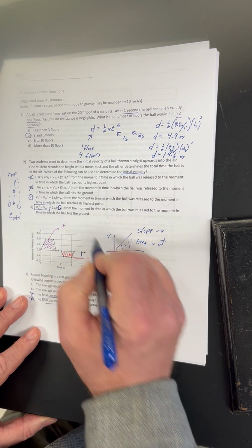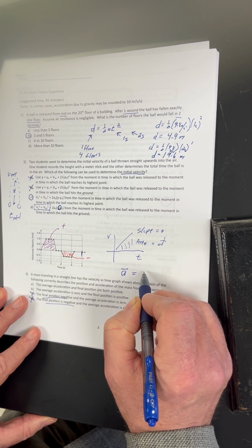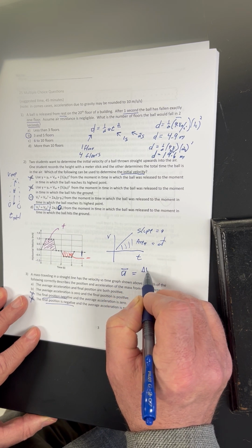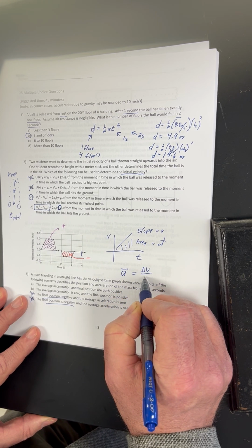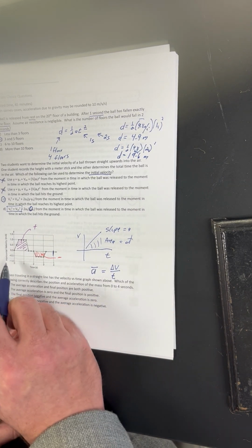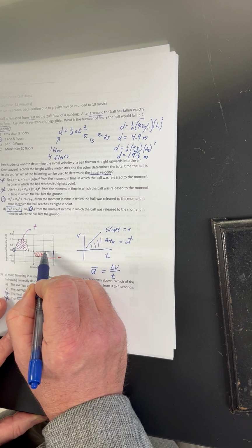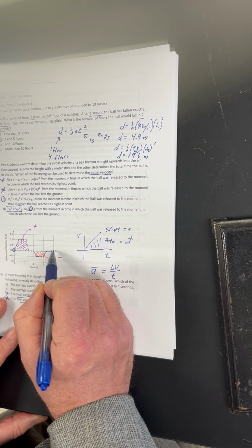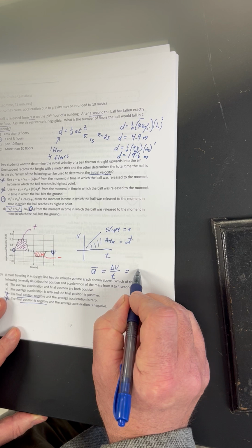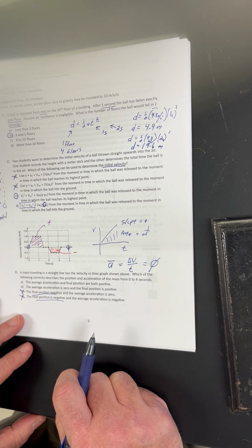So remember that average acceleration is equal to the change in velocity over the time. So in this situation, his initial velocity is 0, and his final velocity at 4 seconds is 0. And so his average acceleration has to always be 0.